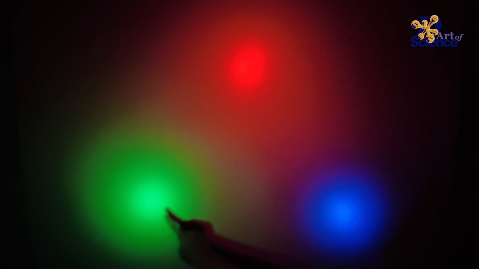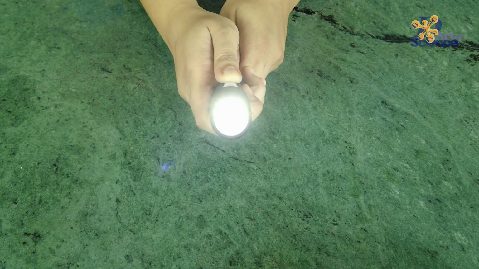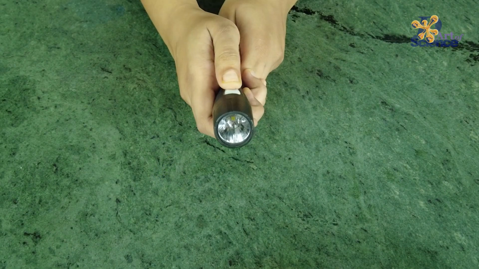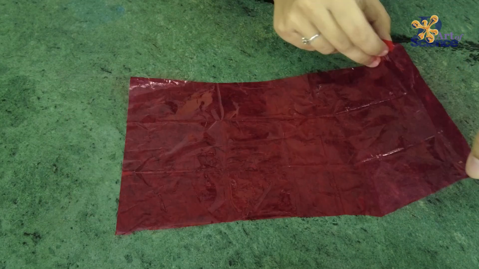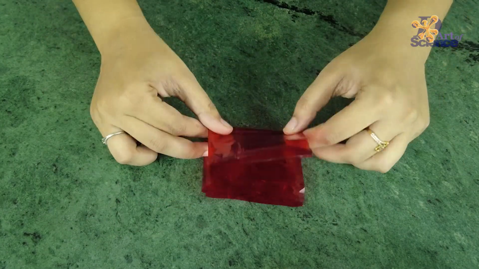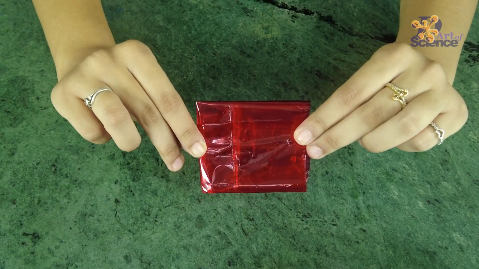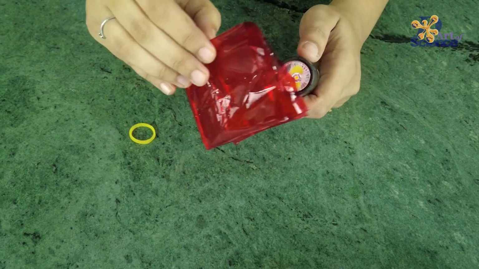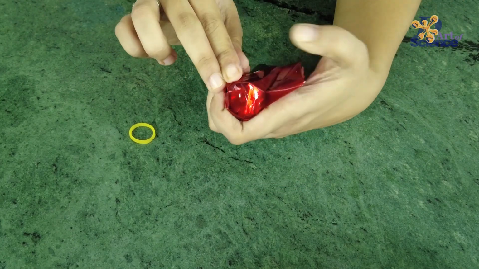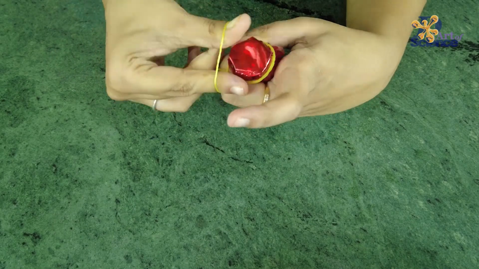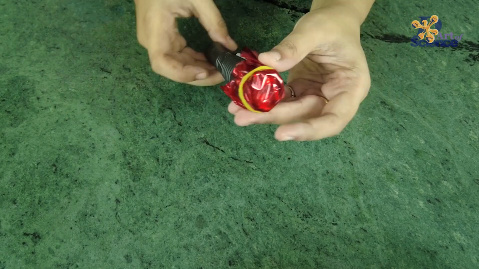Here are the three primary colors of light. To show these, all you have to do is take a torch and add layers of red colored cellophane paper as shown to give a red light. A red cellophane paper blocks all the other colors and only enables the red light to flow through it. Now repeat the same for green and blue lights as well.